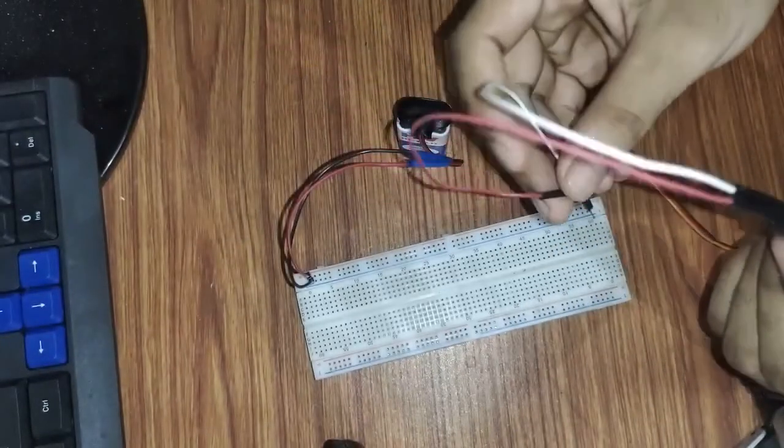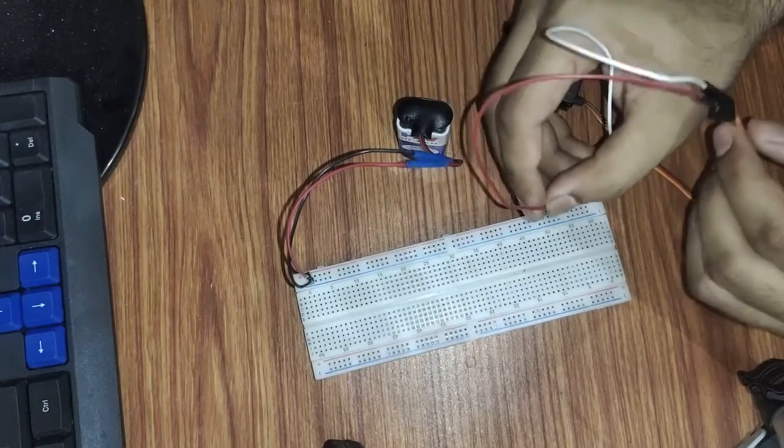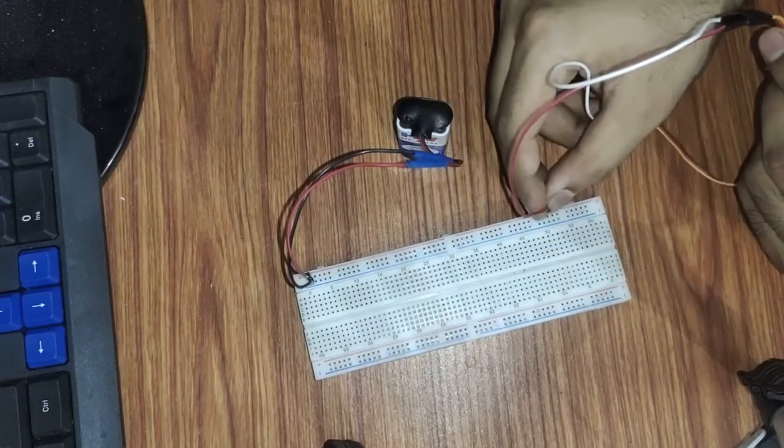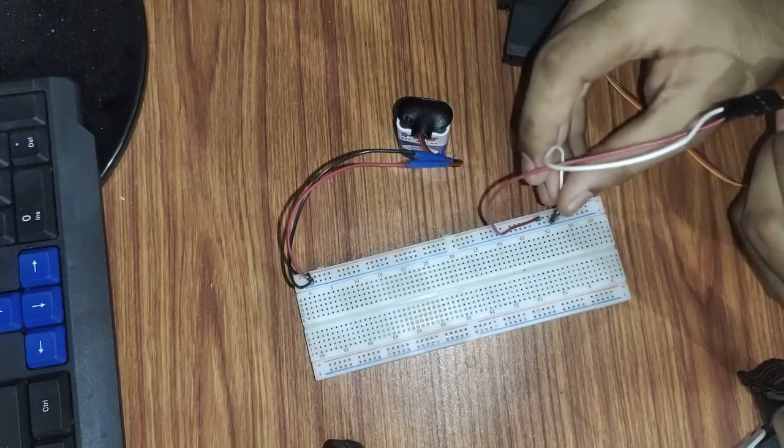Now I'll put the red wire, the positive wire, on the positive side, and this wire on the negative side.